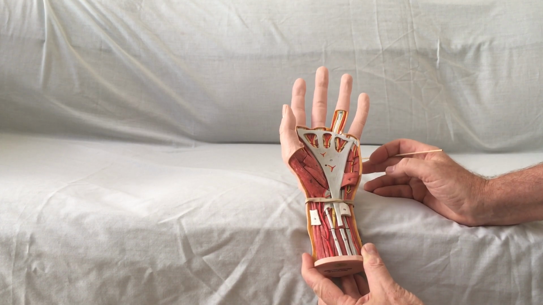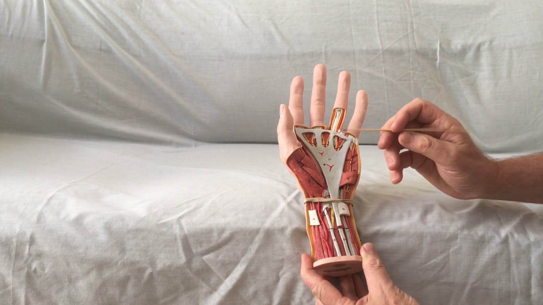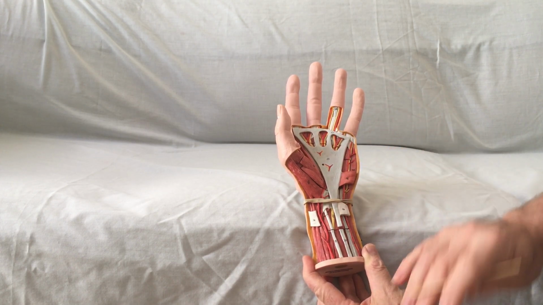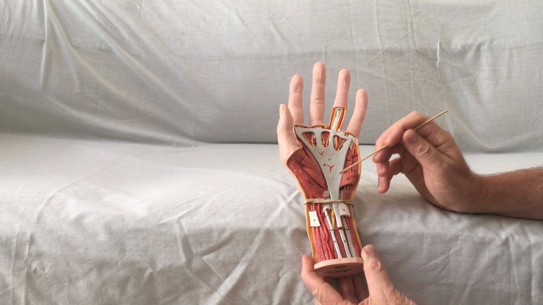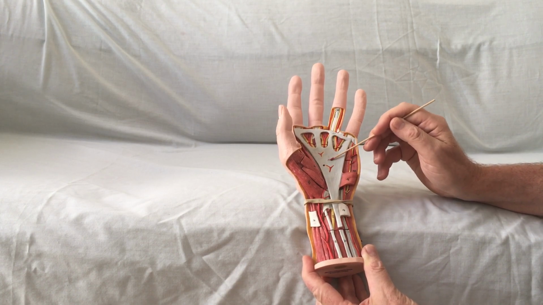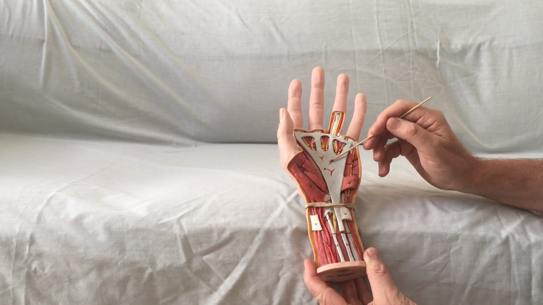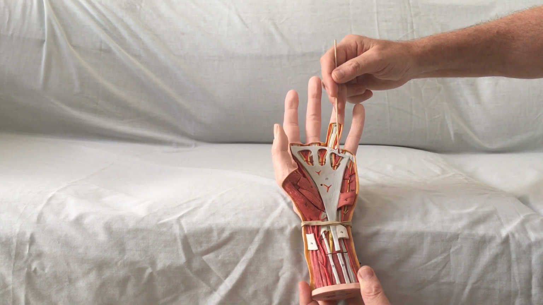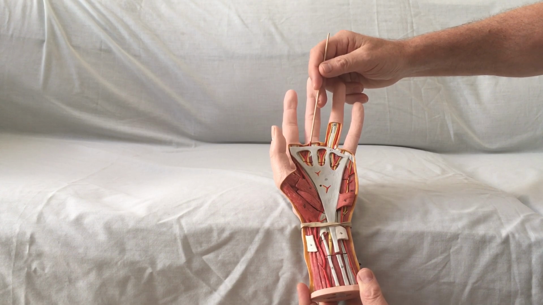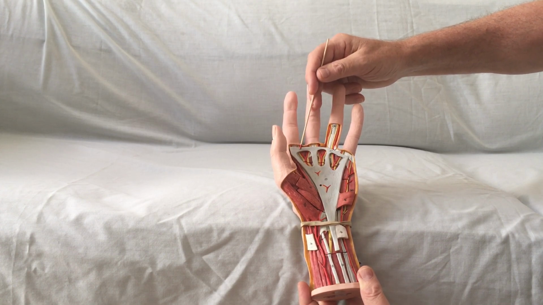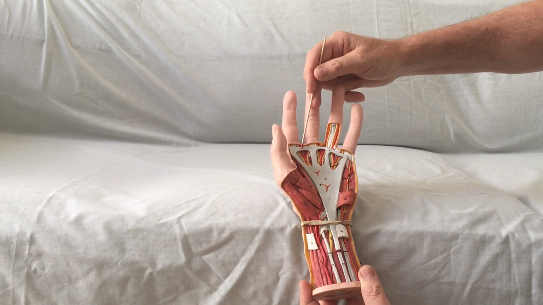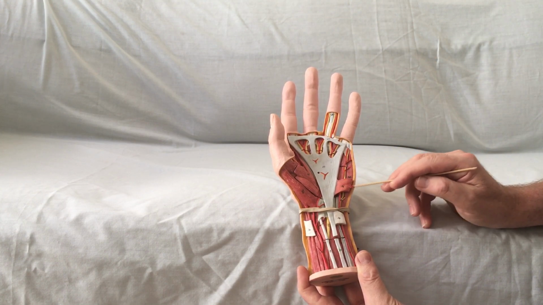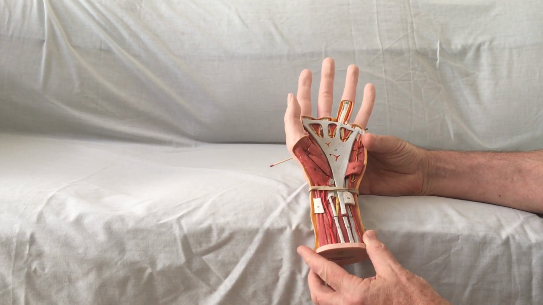As we move down distally, we could see the tendon of the palmaris longus goes into the palmar aponeurosis. That's what this structure is here. And then going across distally by the metacarpal phalangeal joints, we have the superficial transverse metacarpal ligament. This muscle here represents the palmaris brevis.